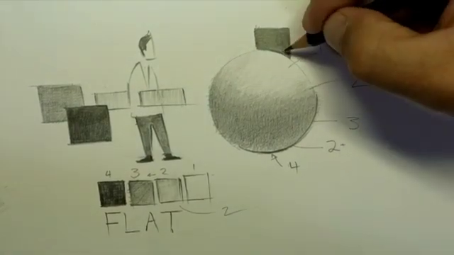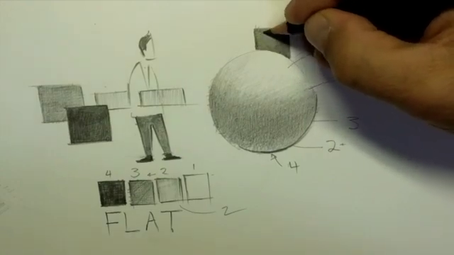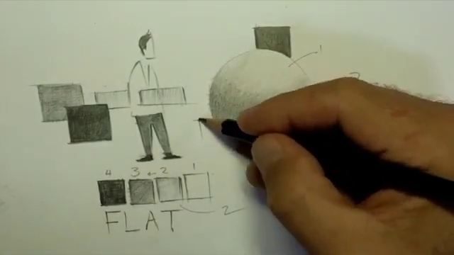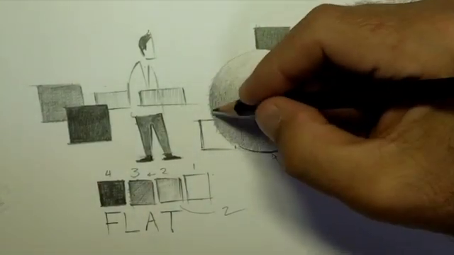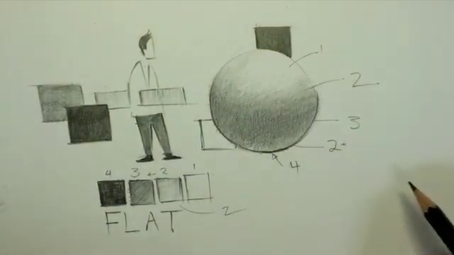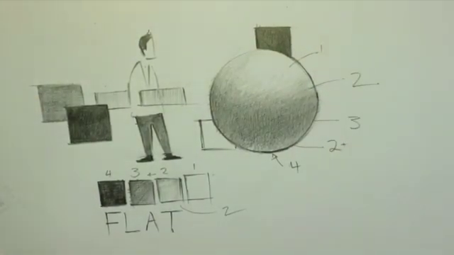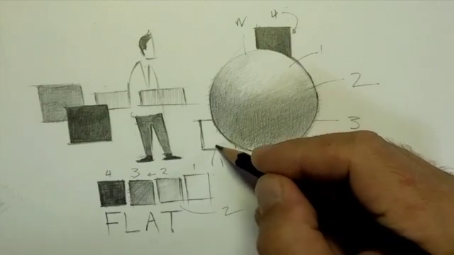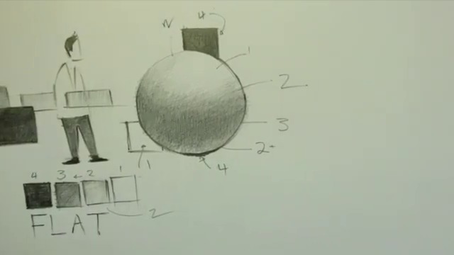So I'm just adding a dark, and I'm going to add a couple of flat masses behind this sphere. What I want to demonstrate is the combination of volume and mass. So volume is the sphere, mass is the flat shape. Holding lines. Kind of cleaning things up, making my diagram a little better. Just diagramming out for you guys what tones I'm using.